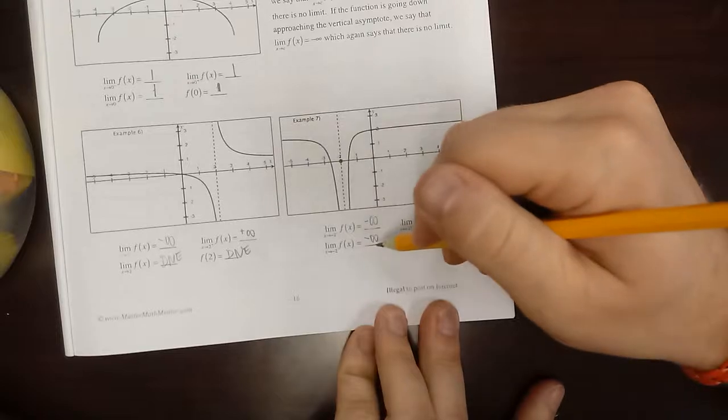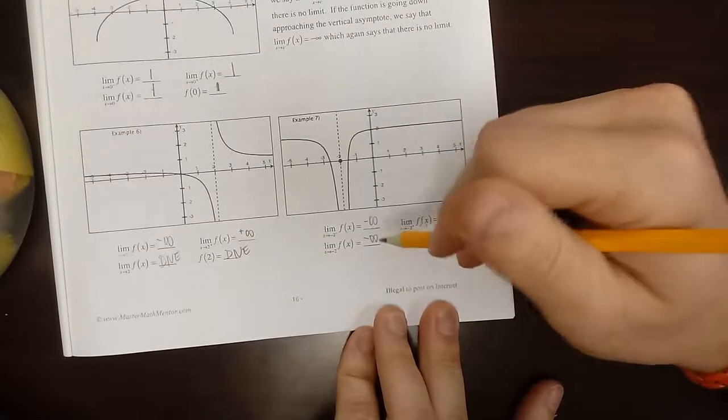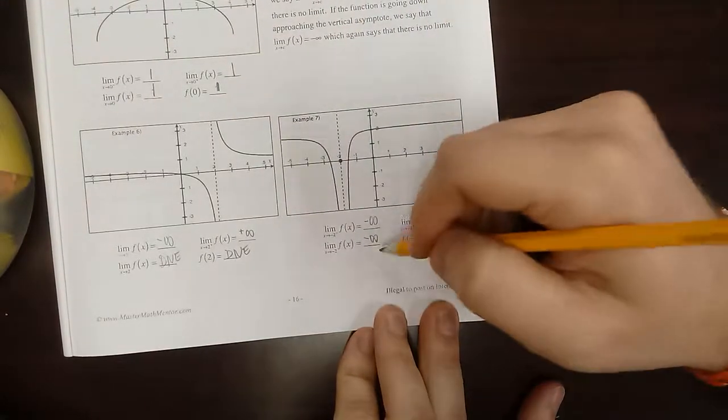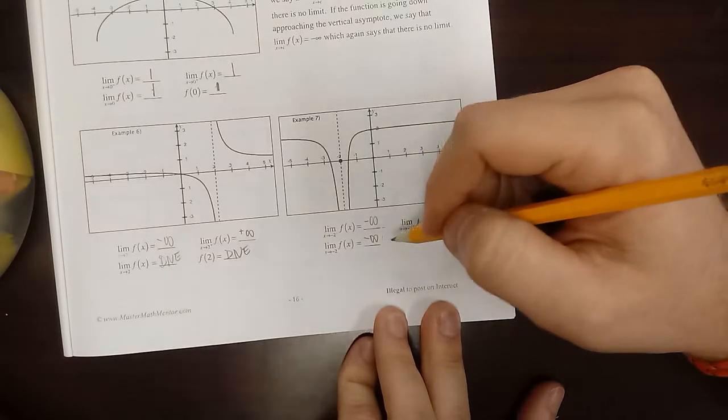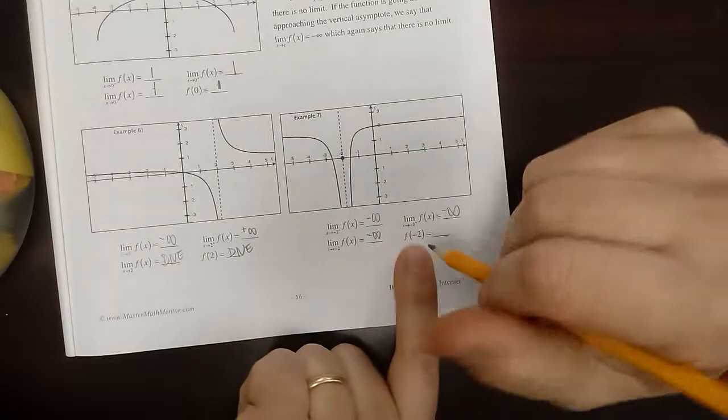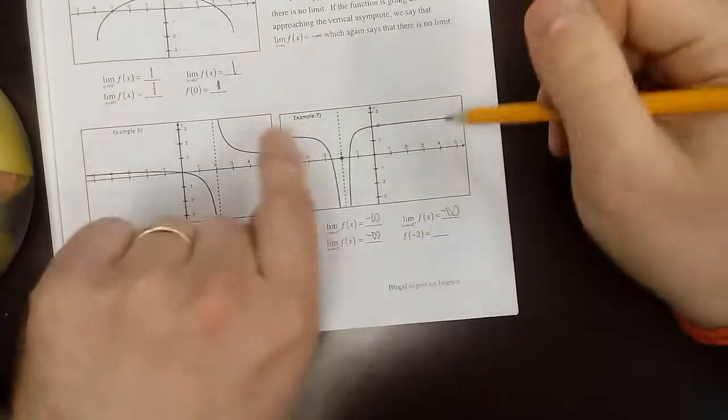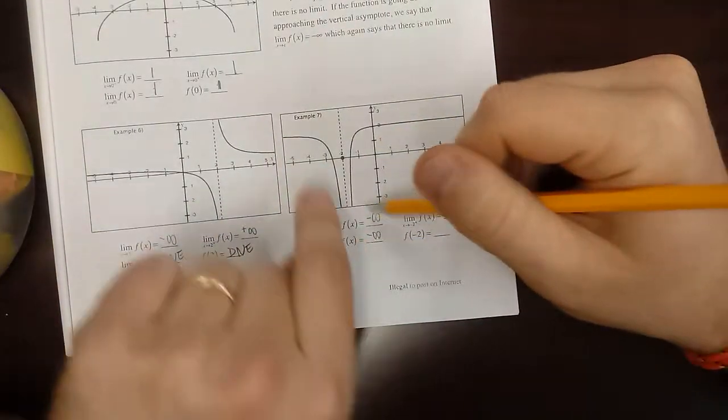Some people don't write negative infinity. Some people will just write does not exist. You'll lose points for that in my class. You need to tell me that it's going to negative infinity. So I know I'm the worst. It's okay though. So the weird thing is both sides are going to negative infinity.